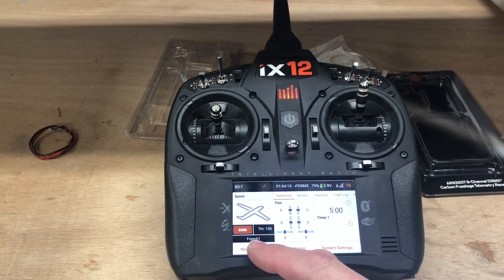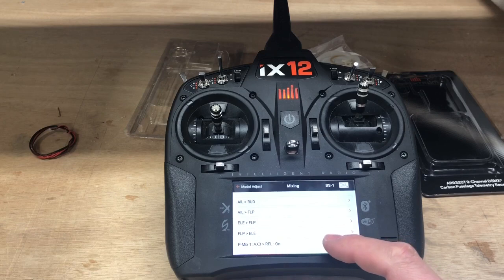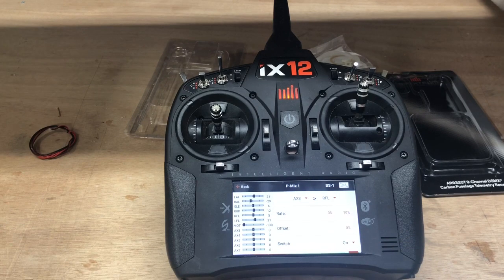So let's go back and have a look at the mixing. I decided to set up the mixing here on the flaps.